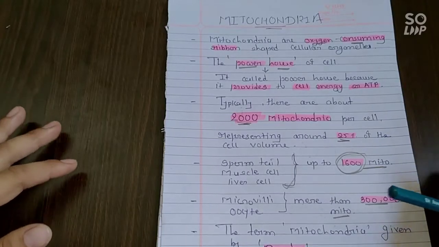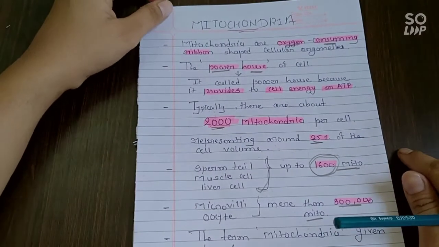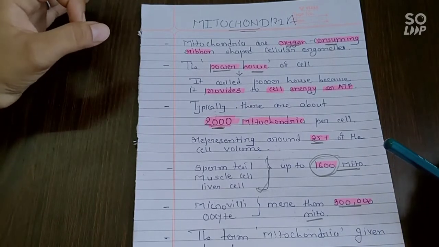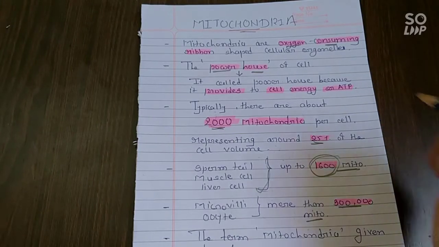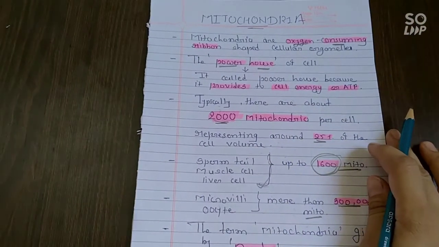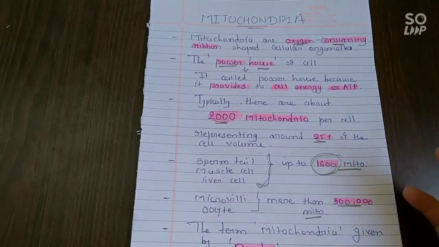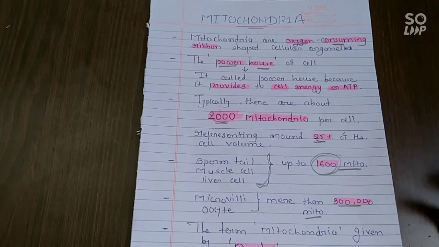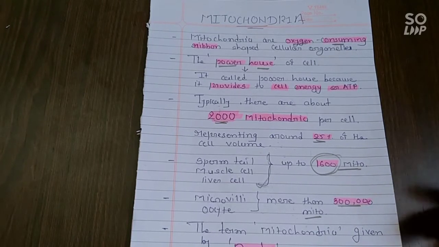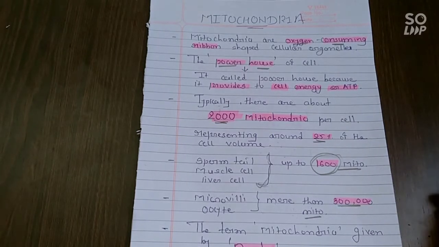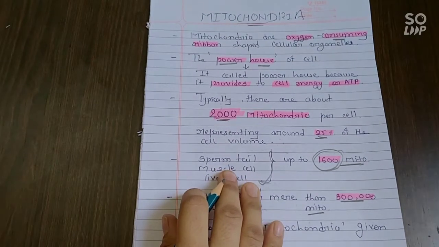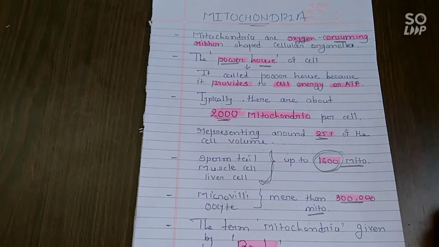You can see the theory of the mitochondria. Mitochondria are oxygen-consuming, ribbon-shaped cellular organelles, right? And the mitochondria is the powerhouse of the cell. It is called the powerhouse because it provides the cell with energy and ATP. Typically there are about 2000 mitochondria per cell, right? Representing around 25% of the cell volume.